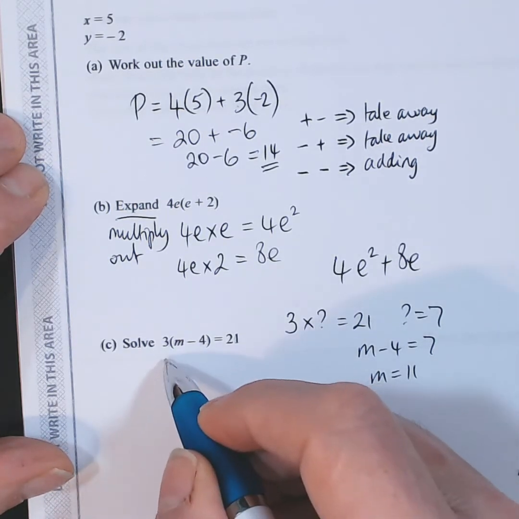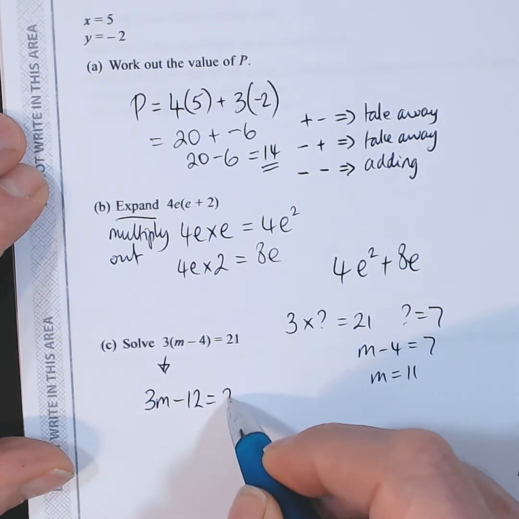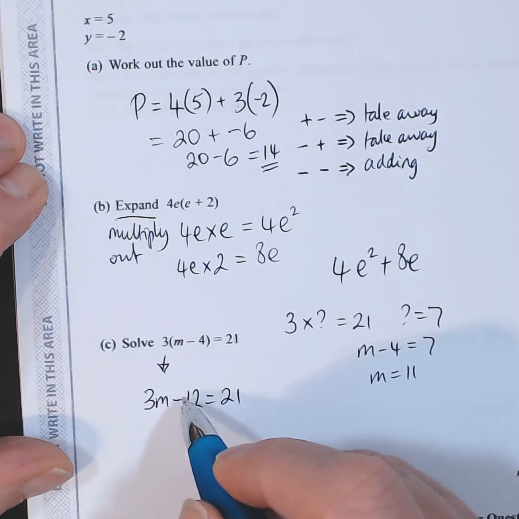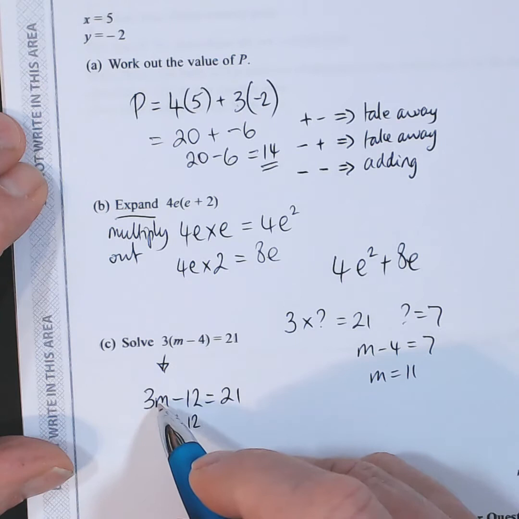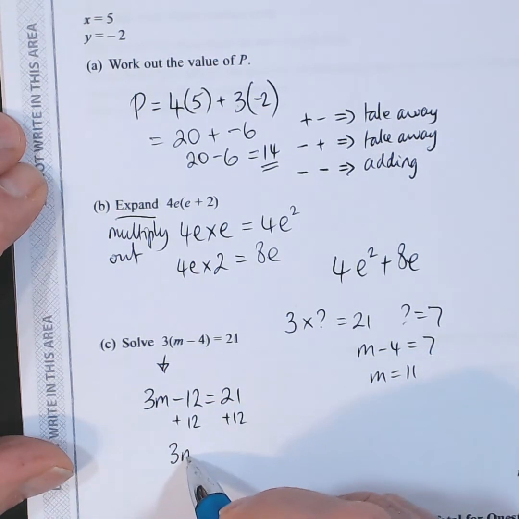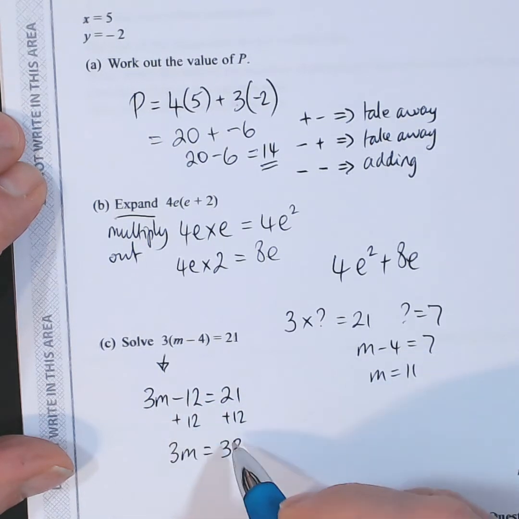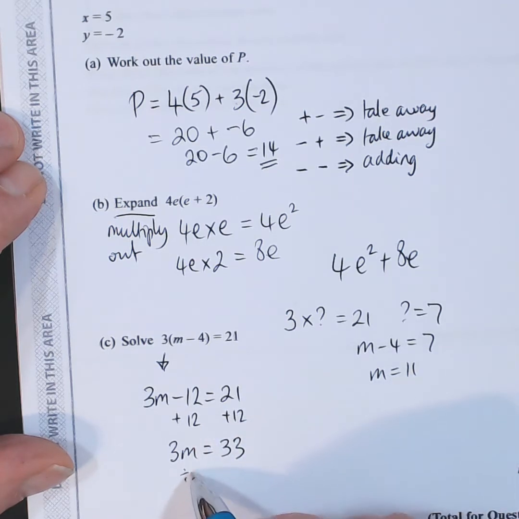Another way of doing it is to expand the bracket, so you end up with 3m take away 12 equals 21, and then you solve this by moving terms to other sides to leave the m on its own as the subject. So we add 12 to both sides, so we end up with 3m is worth 33. Now remember why we've added 12, because -12 plus 12 becomes 0. So we must do that to balance it, and then we divide by 3 because we want to know the value of just one m. So m is going to be 11.